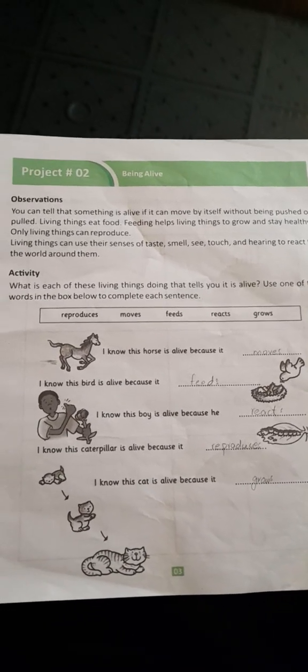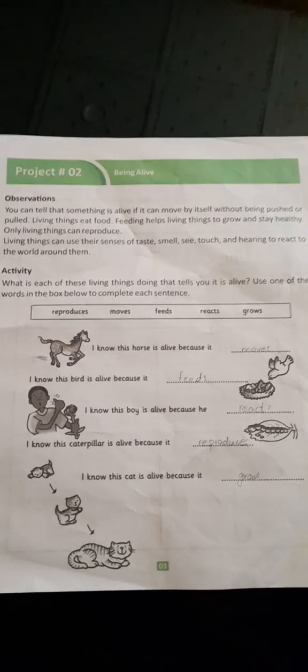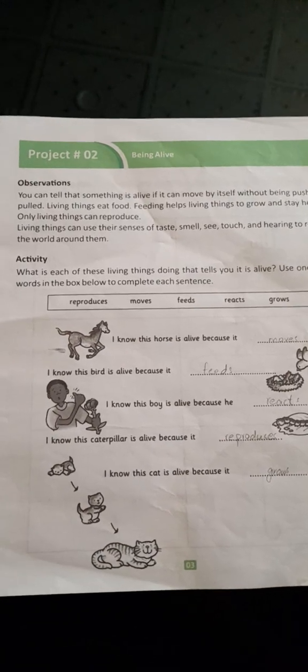Project number 2 is being alive. In this activity you will learn what the characteristics and qualities of alive things are. Alive things are those which can grow, reproduce, move, feed, and react. If these qualities are found in anything, it will be classified as an alive thing.